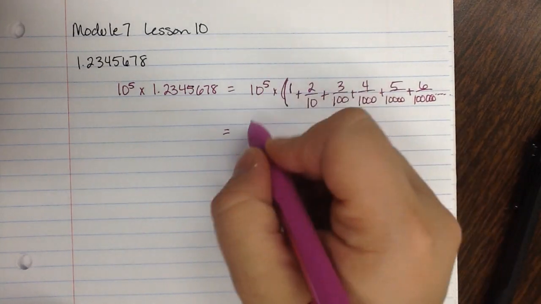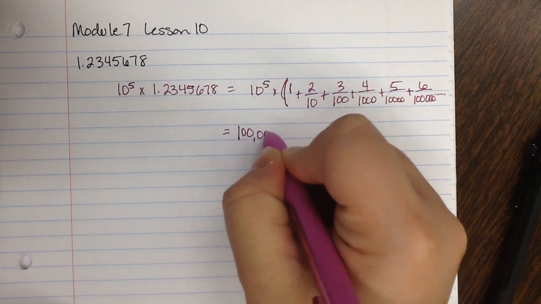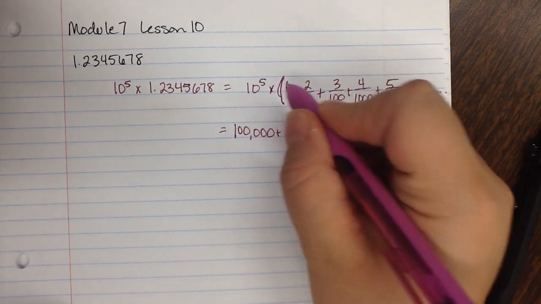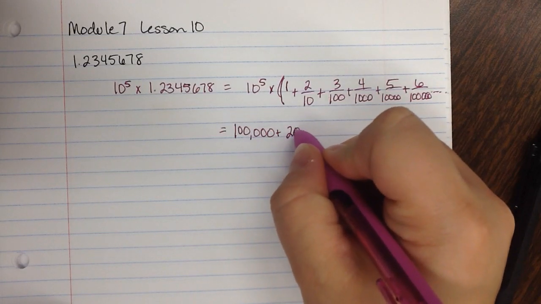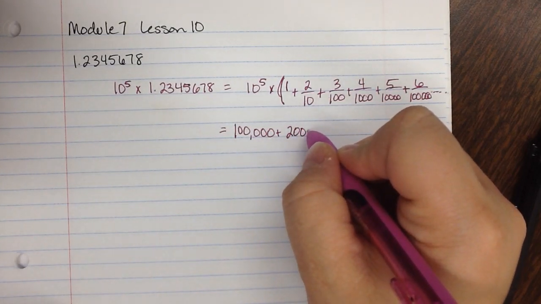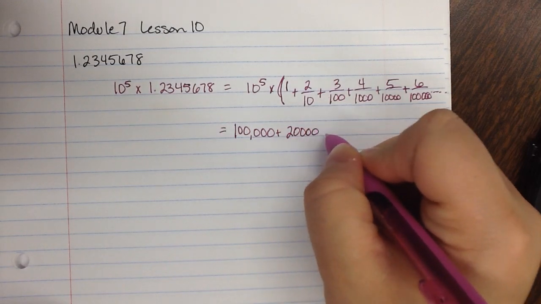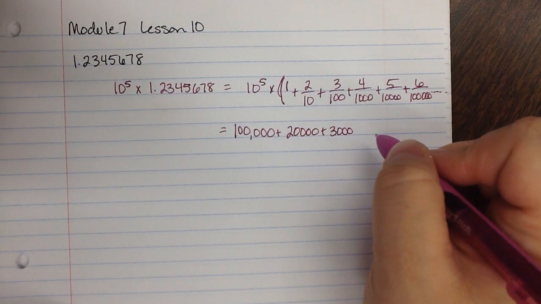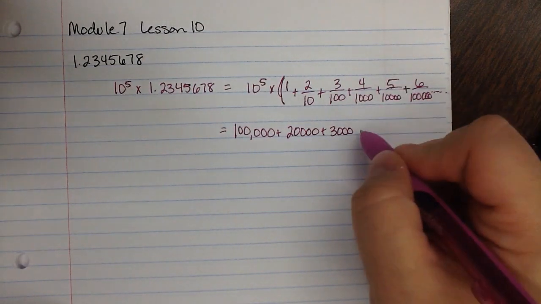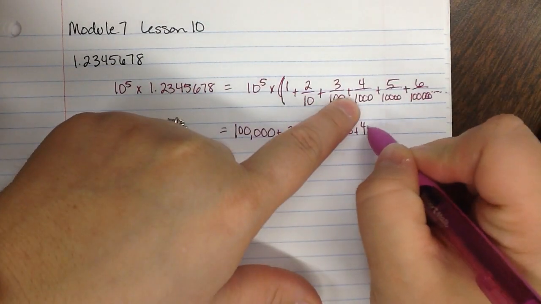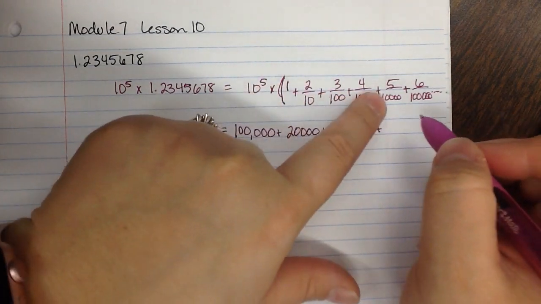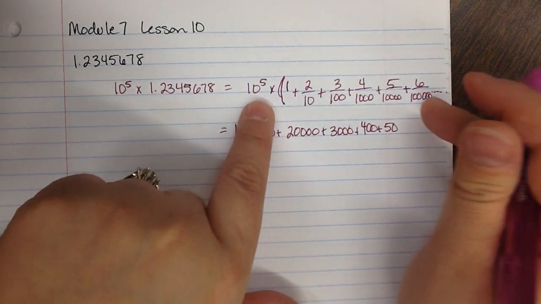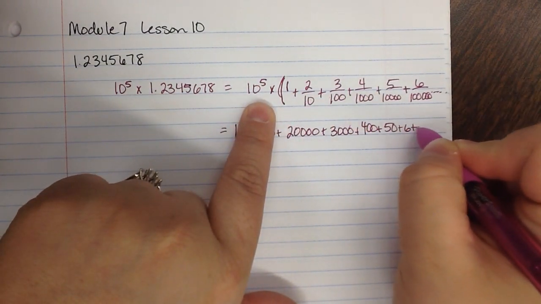This times this would be 100,000, 5 zeros, plus this times this would be 20,000, plus this times this would be 3,000. This times this would be 400. This times this would be 50. This times this would be 6.